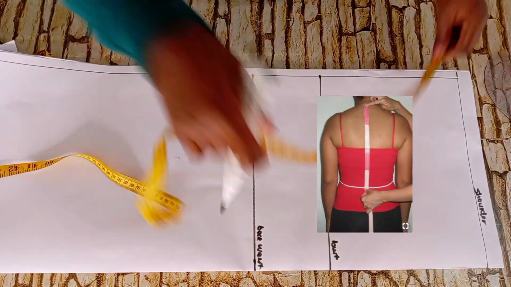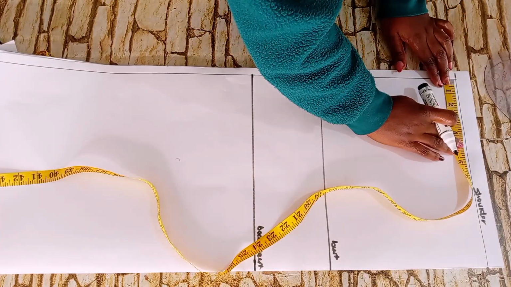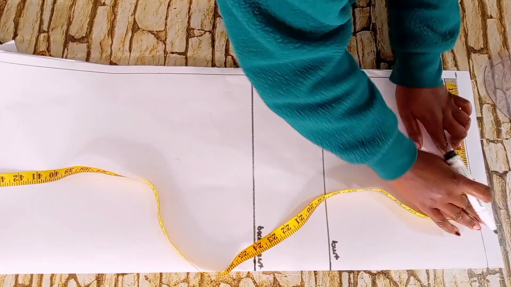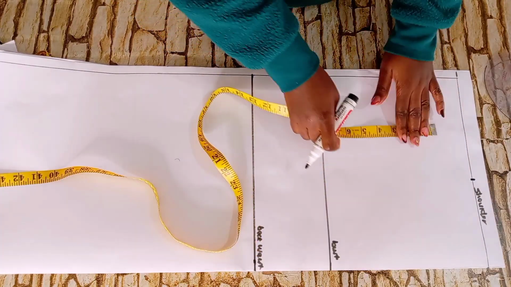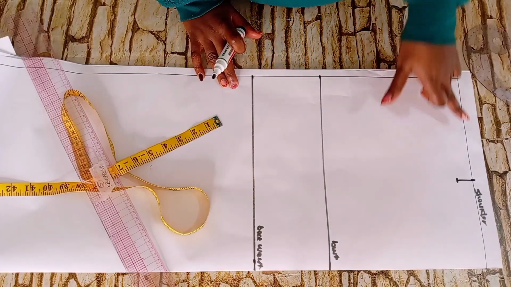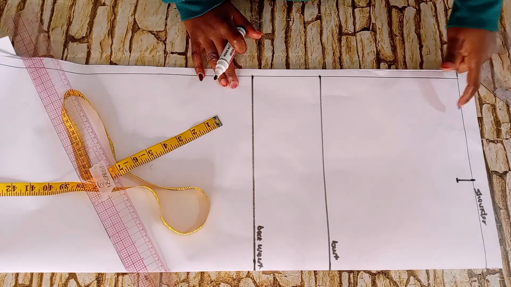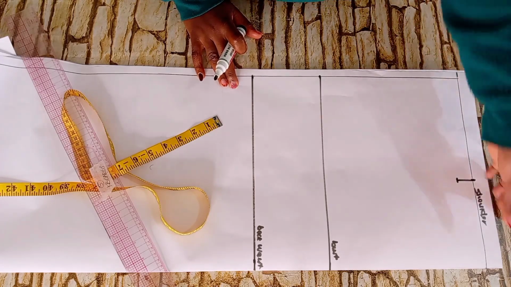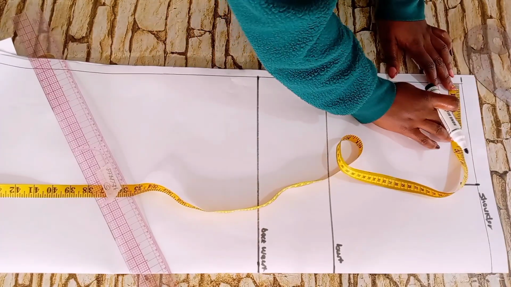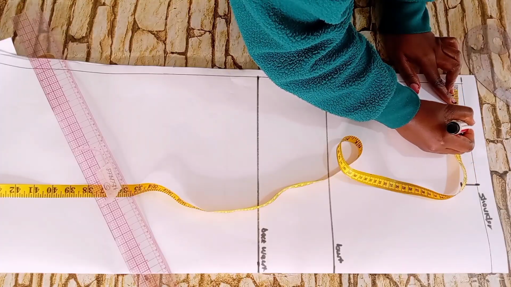Divide your shoulder by 2. Our shoulder divided by 2 is 7 inches. So we have 7 inches like this. Don't forget, at the front we came down by 1 inch. Let me share something with you here. The shoulder width you used for the front must be the same you use for the back. The standard shoulder width for both the front and the back is 3 inches.